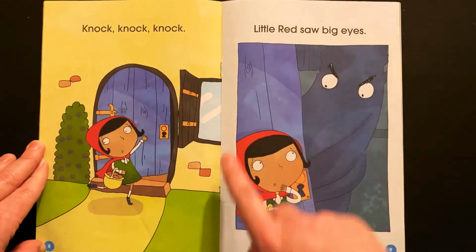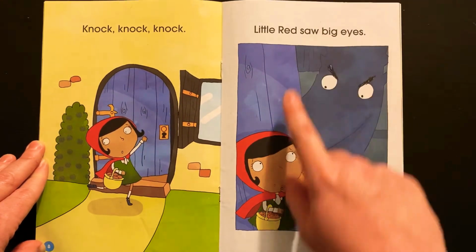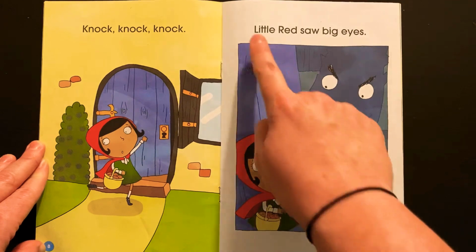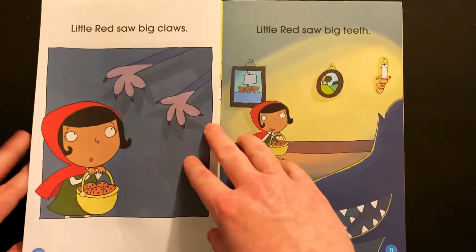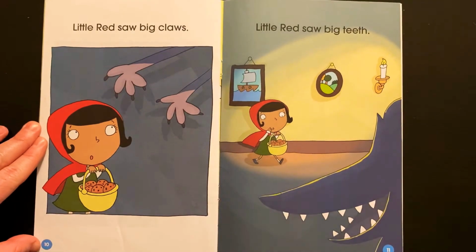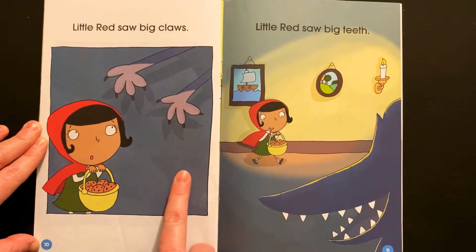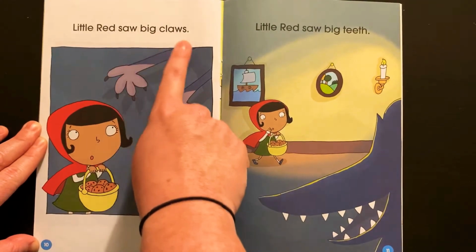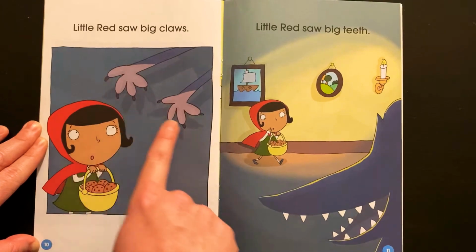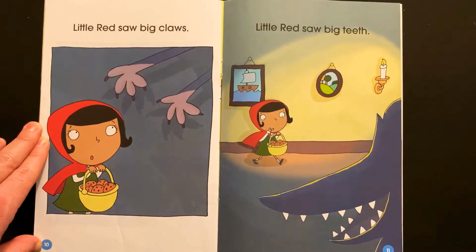Little Red saw big eyes. Little Red saw big claws.